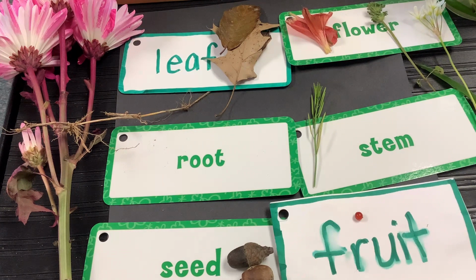Go outside today. Take a Ziploc bag. See if you can find some plant parts. And see if you can label them when you come back in, just like I did.